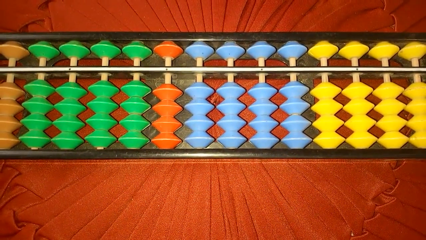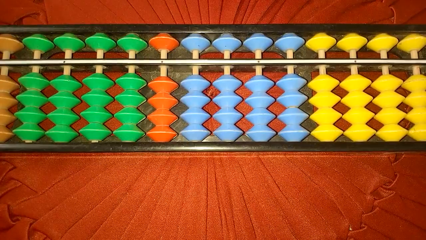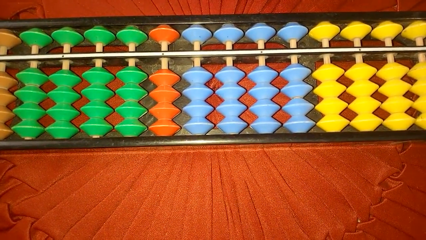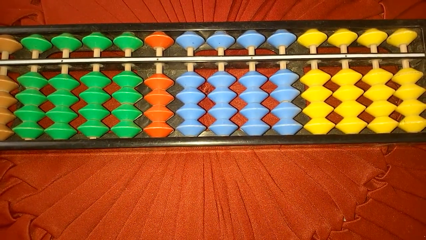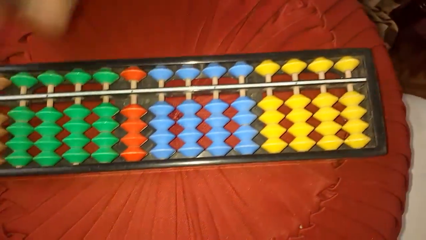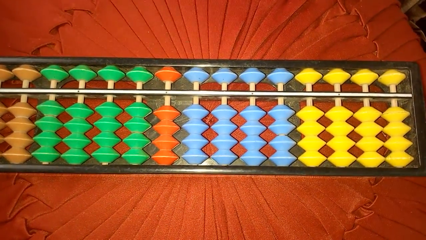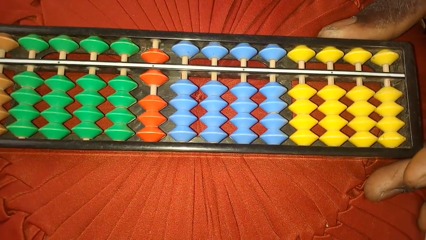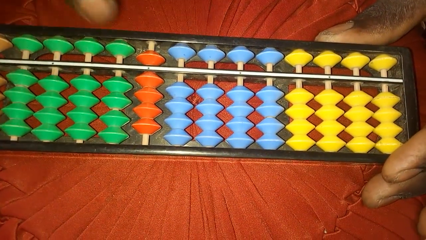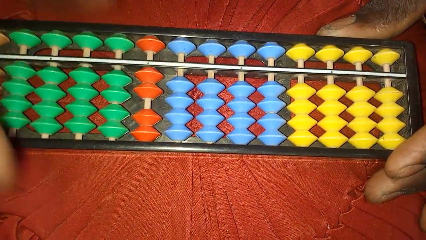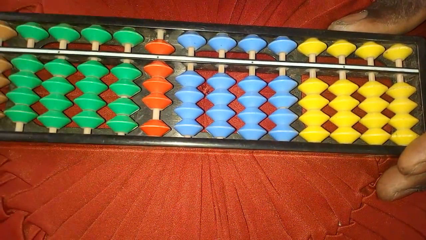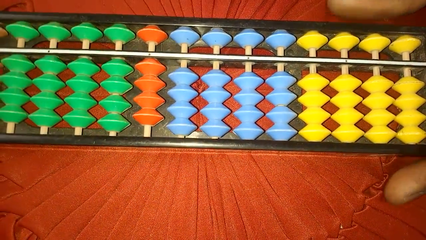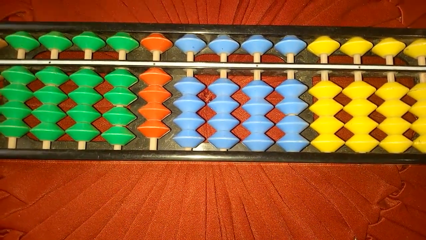Now, this abacus, as you see, you can do any type of calculation as fast as you can. Now, look at here. For example, I'm going to show you how to do this calculation using this abacus very fast and accurately. 8 minus 2 plus 3 minus 9 plus 2 plus 6 minus 3 minus 5 plus 4. The answer is 4. I clear my abacus.